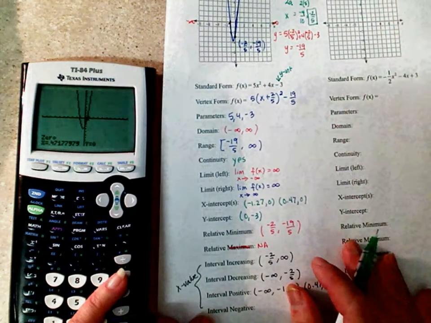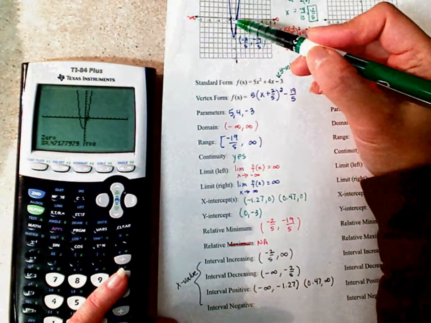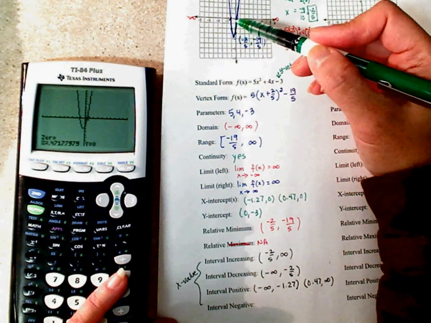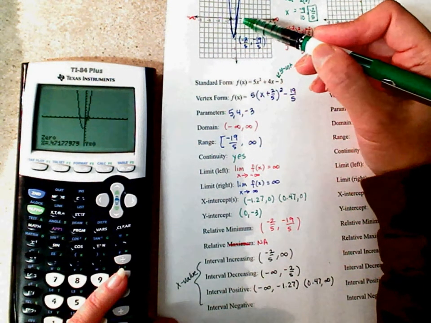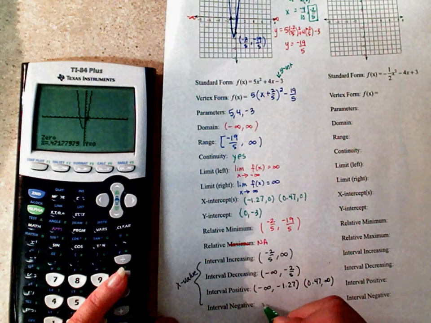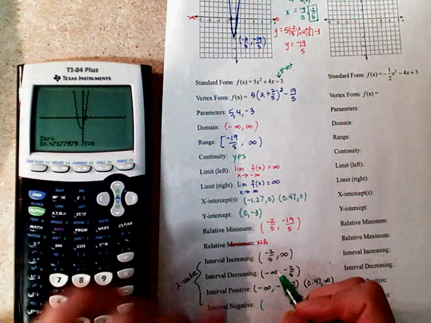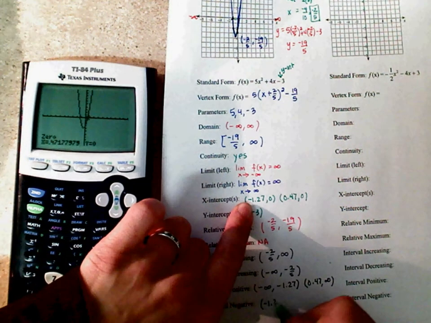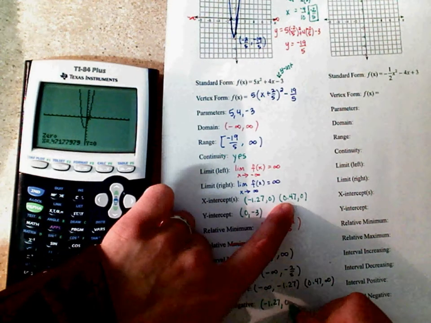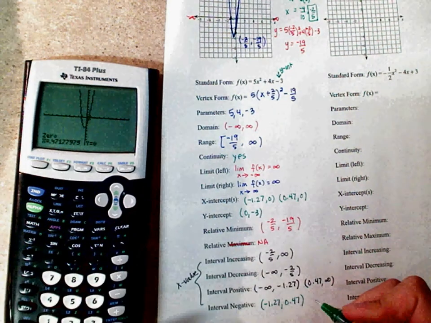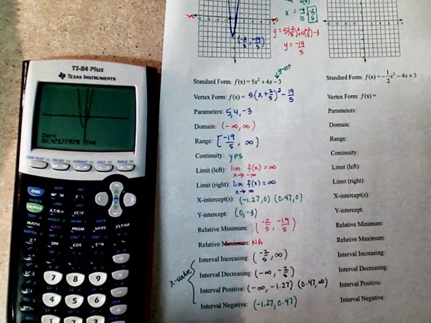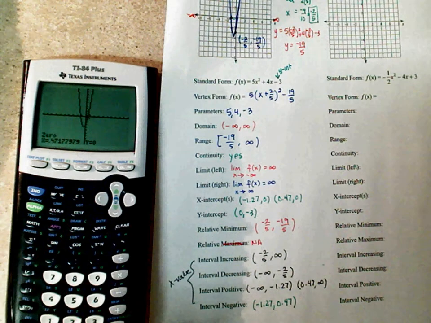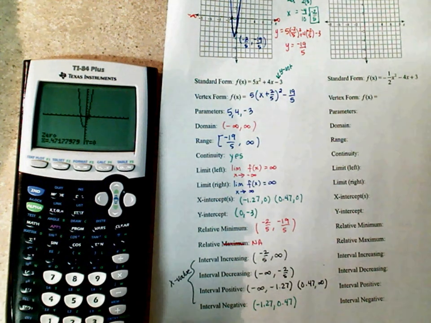Interval negative, that's everything below the x-axis. So where does it go? From this x-intercept to this x-intercept. So it starts at, here's your x-intercept, negative 1.27, and it goes to this one right here. Okay? And there you have it. And that is your graphing of your quadratics and its characteristics.